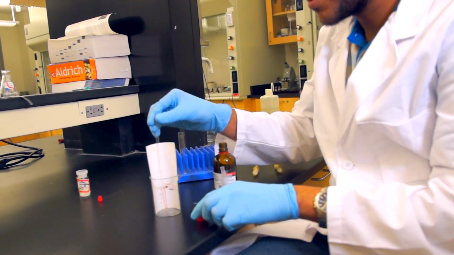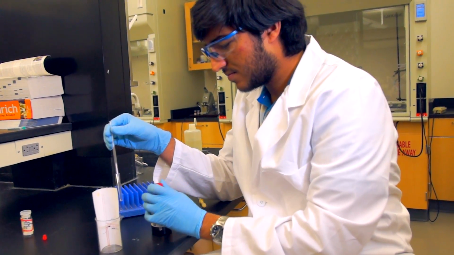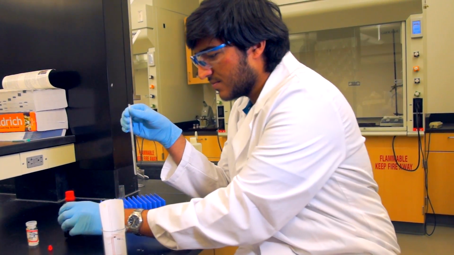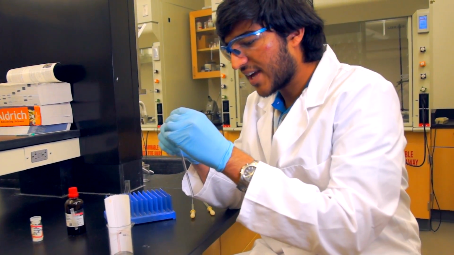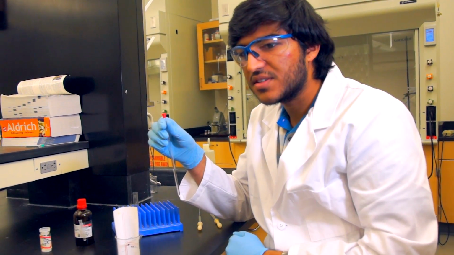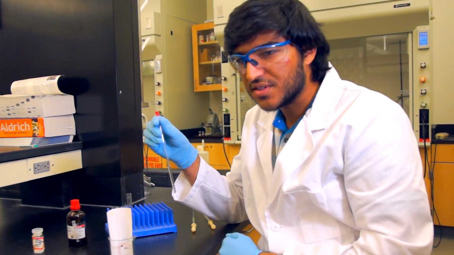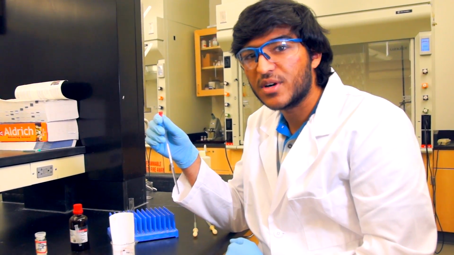Now that I have the right amount of solvent, I can cap the bottle and cap my NMR tube. Make sure you put the cap on straight, because if it's not, as the NMR tube spins in the NMR, it could offset your results. Now let's go upstairs and see how to load the NMR tube into the NMR machine.